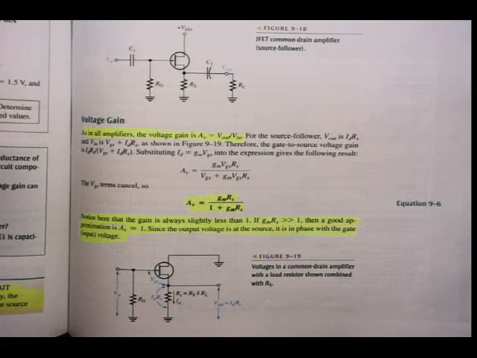As in all amplifiers, the voltage gain is V out over V in. Of course, the formulas for V out over V in are different, but the voltage gain is always the output voltage divided by the input voltage. Alright, in this case, V out is ID RS and V in is VGS plus ID RS, as shown in figure 9.19 at the bottom of the page there.